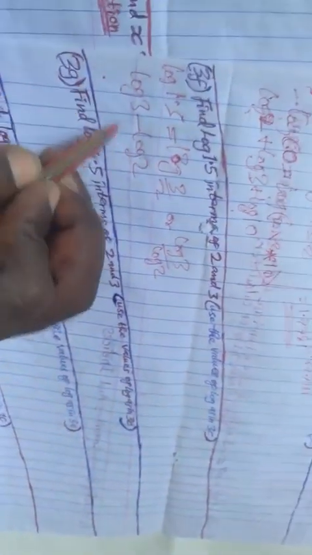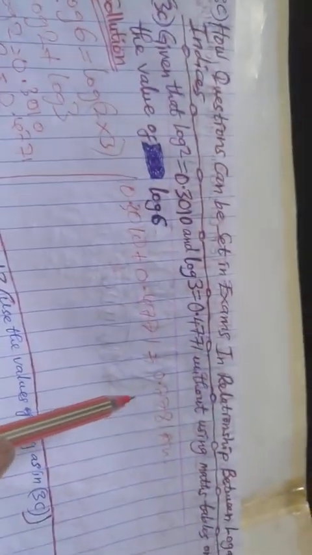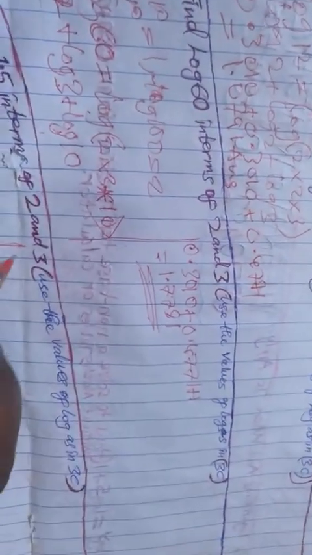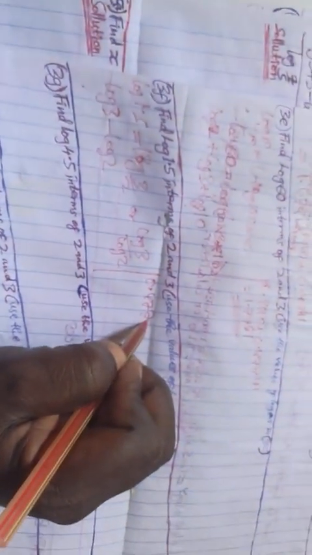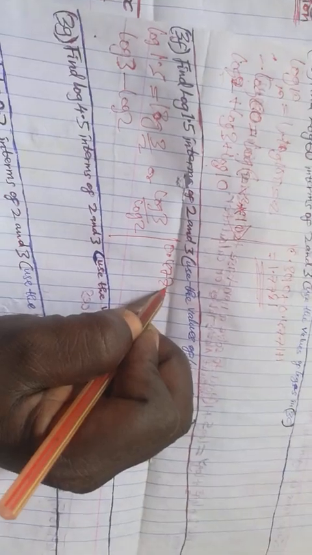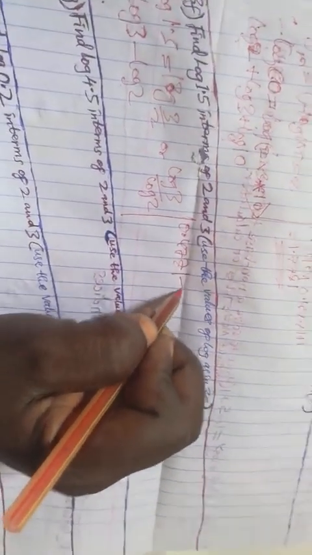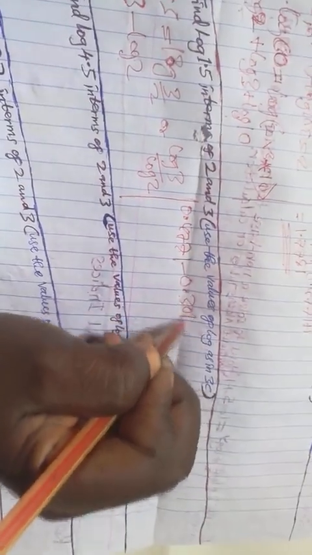The value of log 3 is given as 0.4771, and the value of log 2 is given as 0.3010.